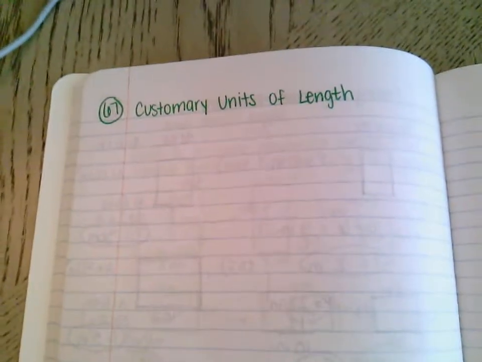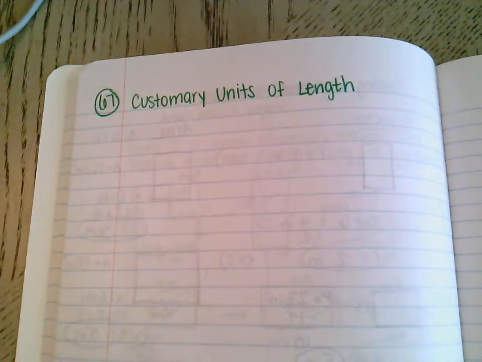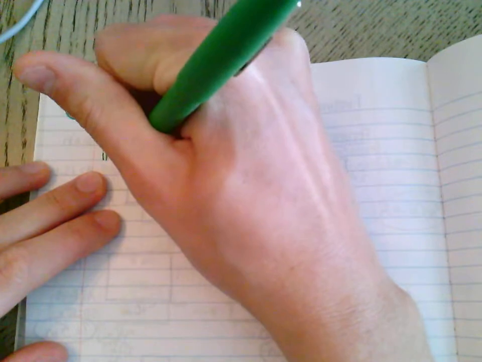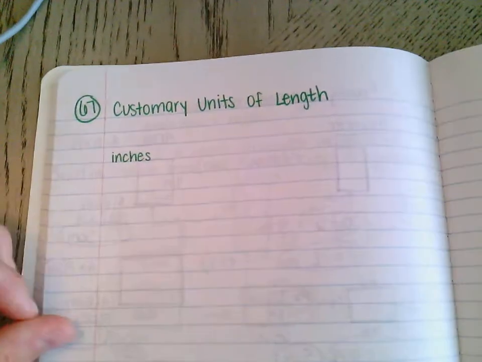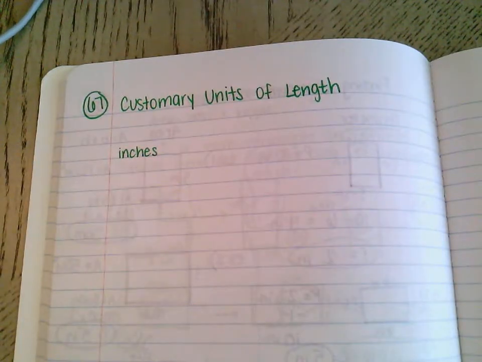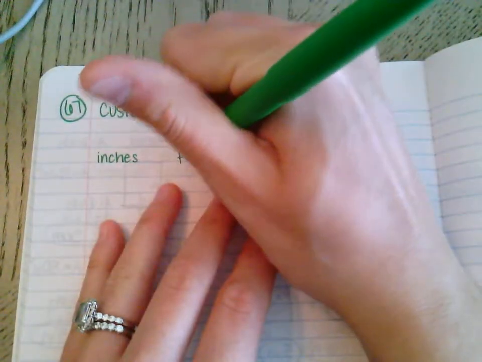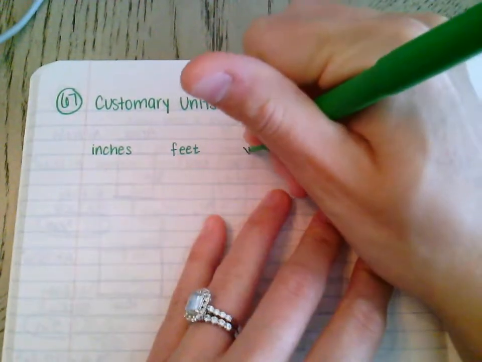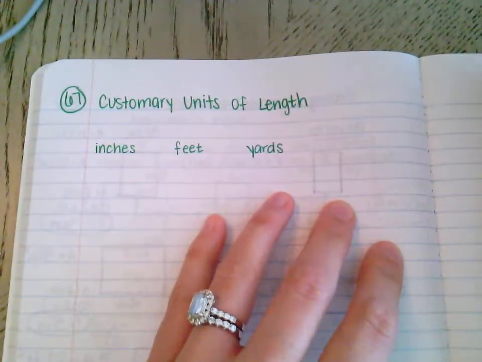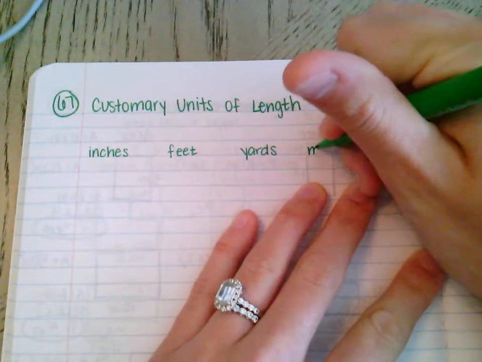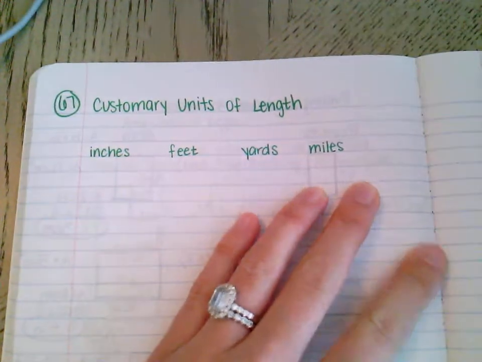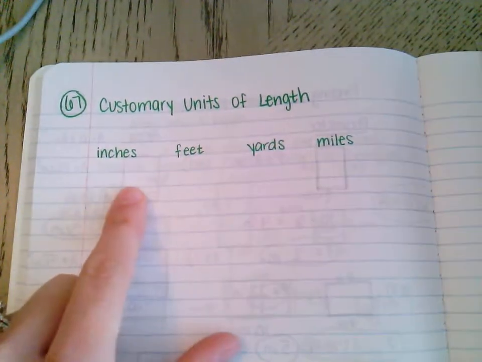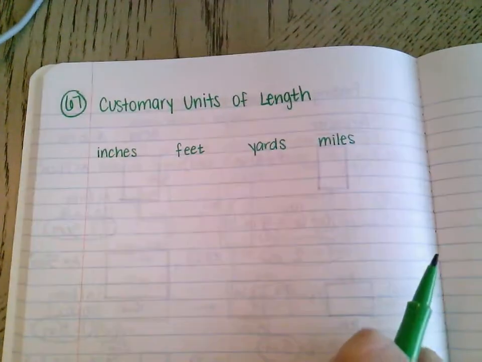We use it every single day, even if you didn't know that you were using customary units. Customary units, I'm going to skip about 2 lines here, starts with inches. We all know what an inch looks like because we've all used a ruler before. After that, we go to feet. After that, we go to yards. And then we go to one that we don't use quite as much this year, but miles. So all of these are going to be your customary units of length.